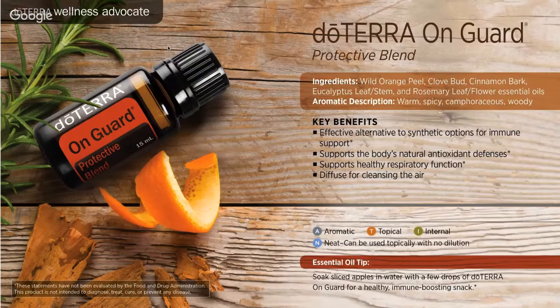And Claudette, you mentioned that you have receding gums. This is a blend that is excellent for oral health as well as immune support. And so, Claudette, what you would do is you would just swish this around in your mouth and put it on your gums. I also love swishing coconut oil around in my mouth with On Guard. So you can take a little coconut oil, you can take a little On Guard, like a drop, and swish that around in your mouth for as long as you can handle. And that is really, really good for receding gums.